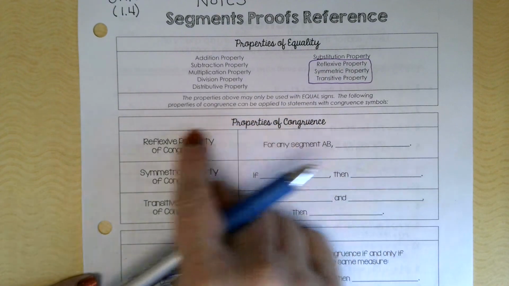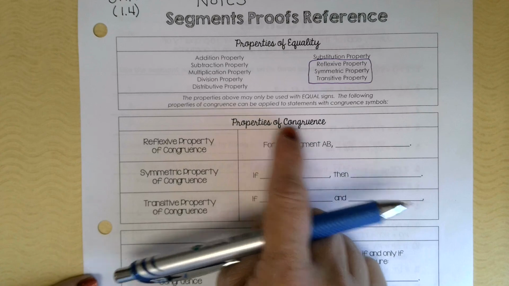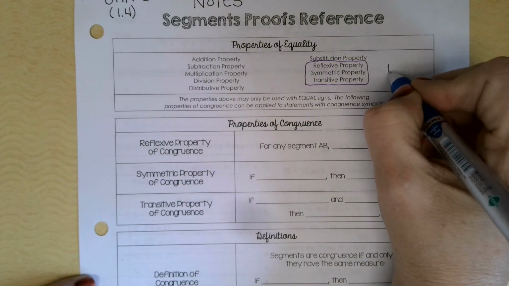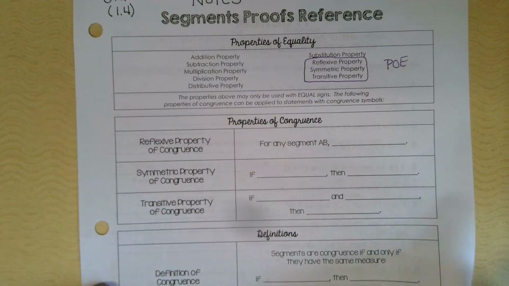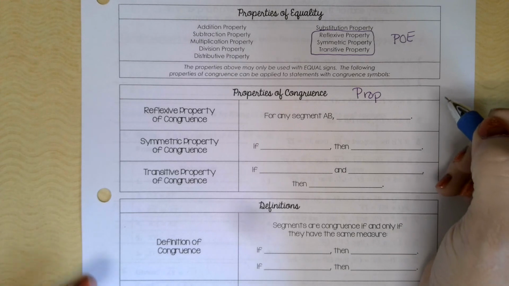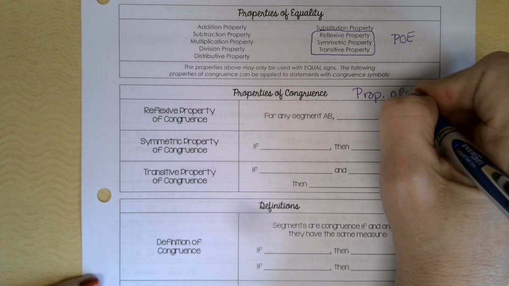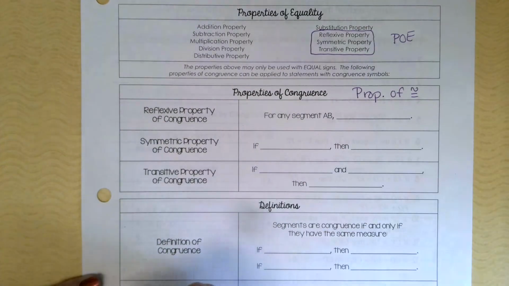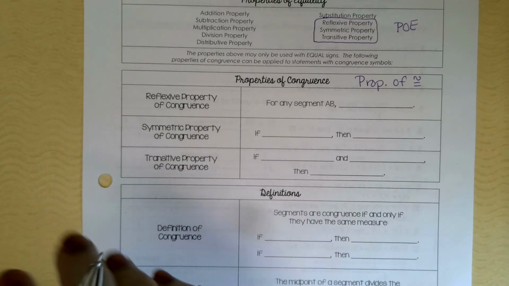If I throw in a congruent sign, then you're going to call it the property of congruence. Up here, remember we use POE, property of equality. Down here, we're not going to say POC, we're not going to get that confusing, but you're going to say property of congruence. Okay, property of congruence. And we'll talk a little bit more about that as we go through here.